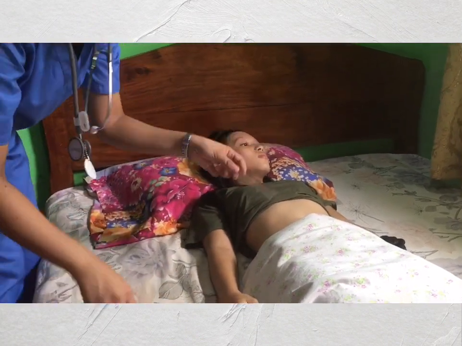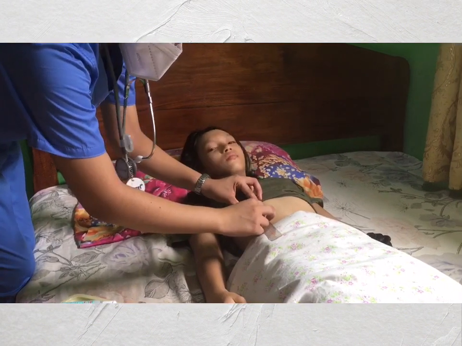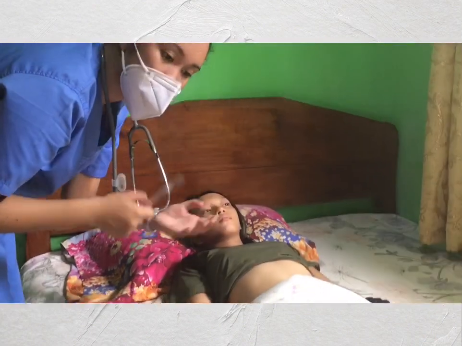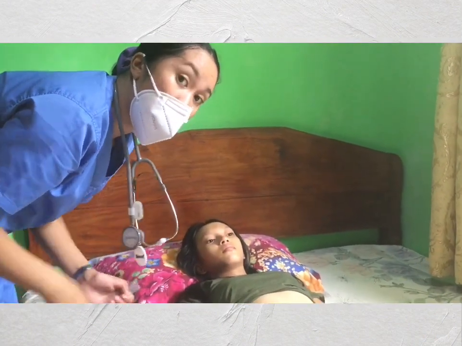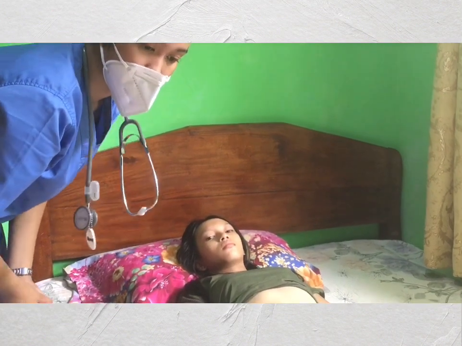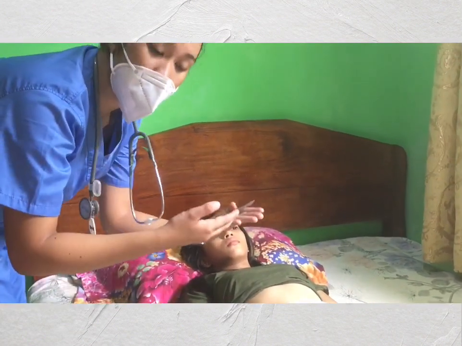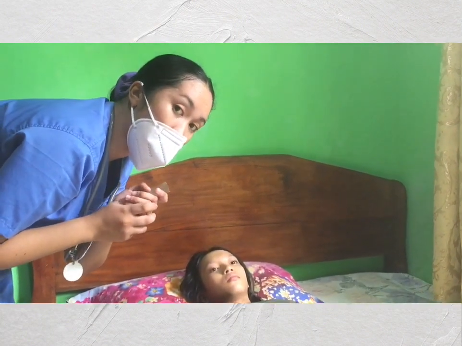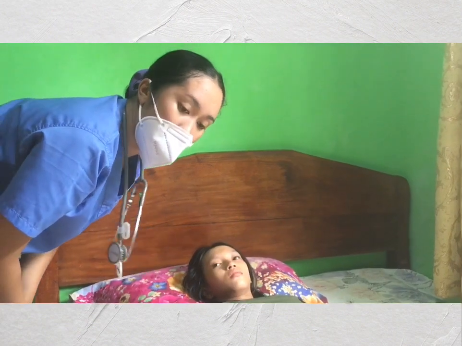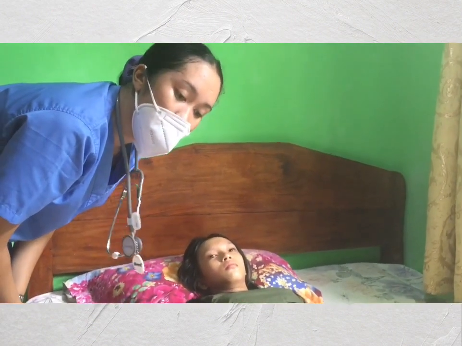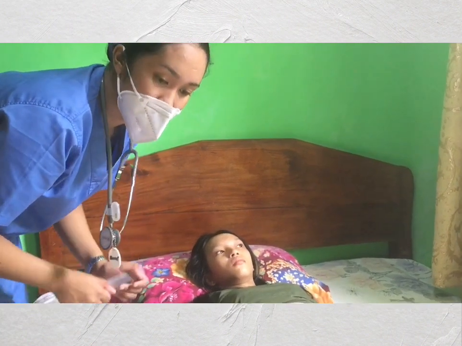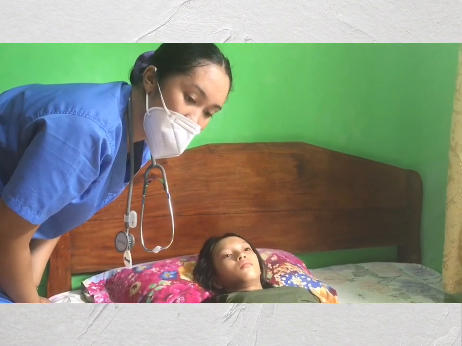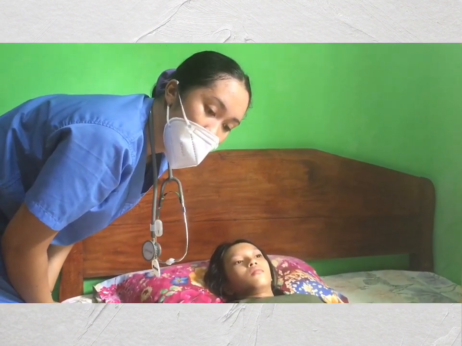And i-measure po natin. So, the lower border of liver dullness is located at the costal margin to 1 to 2 cm below. And on deep inspiration, the lower border of liver dullness may be decreased from 1 to 4 cm below the costal margin, and the upper border of dullness is located between the left fifth and seventh intercostal spaces, and the normal span at the MCL is 6 to 12 cm.